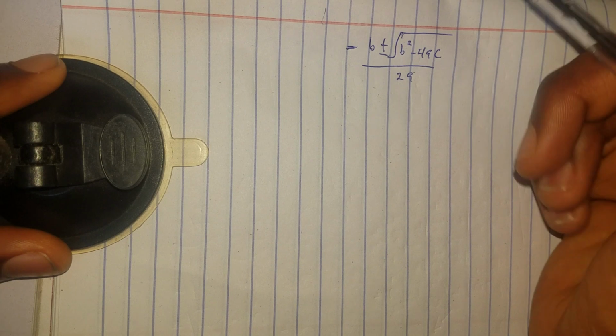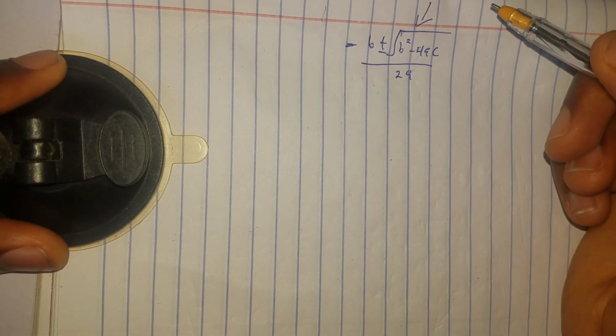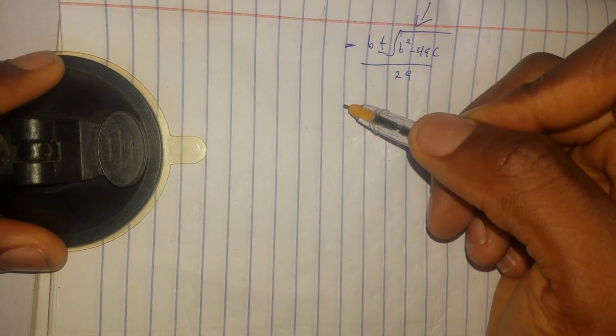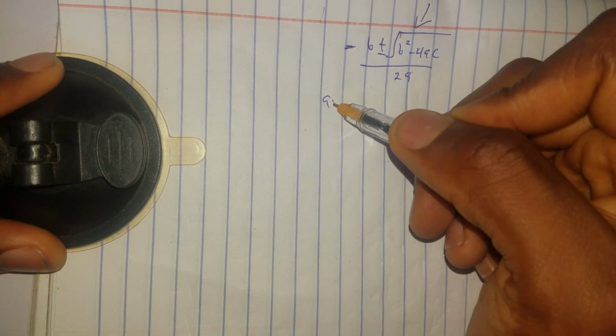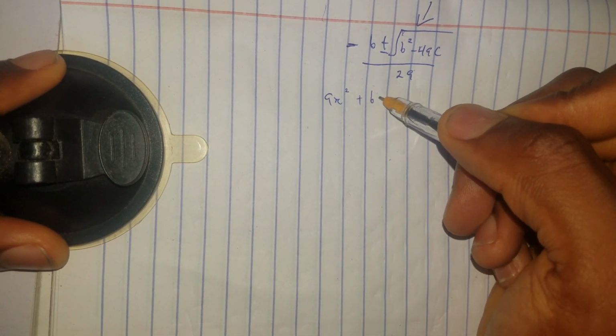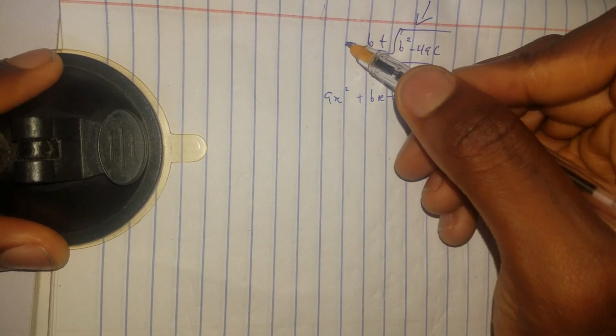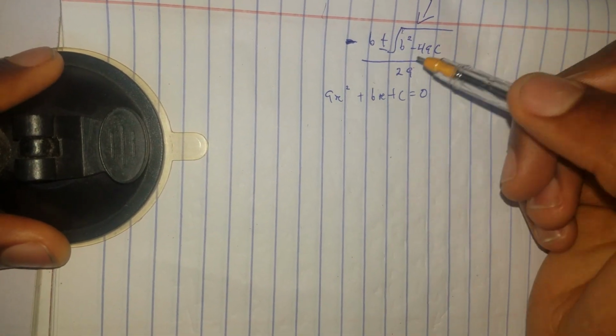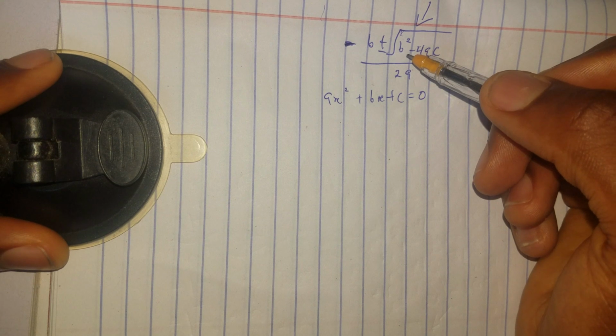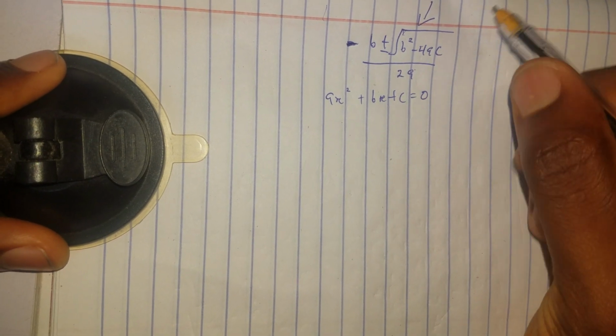So today I'm going to be teaching you how to get this quadratic formula using the quadratic format, ax squared plus bx plus c is equal to 0. Now you know that this formula is very popular: minus b plus or minus the square root of b squared minus 4ac over 2a. So I'm going to teach you how to derive it today.